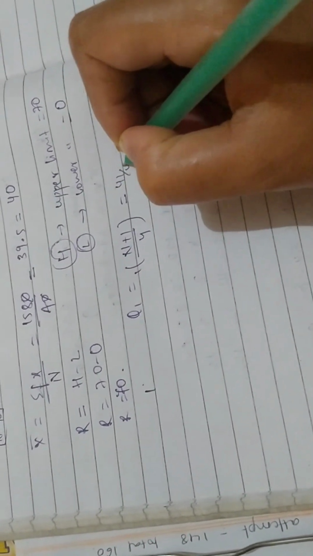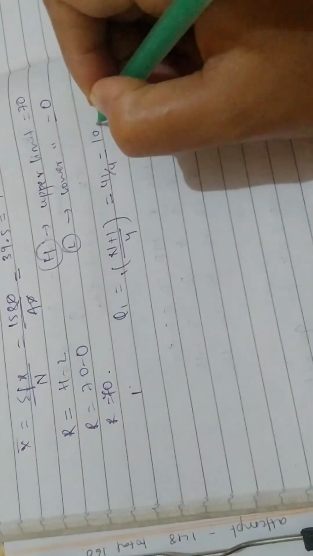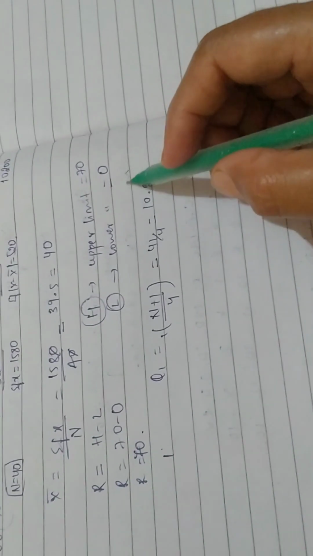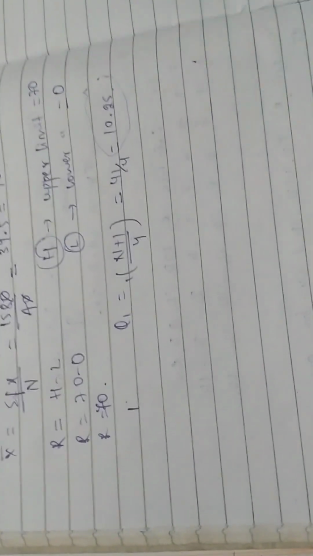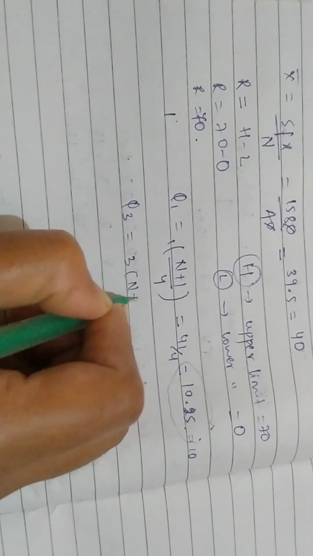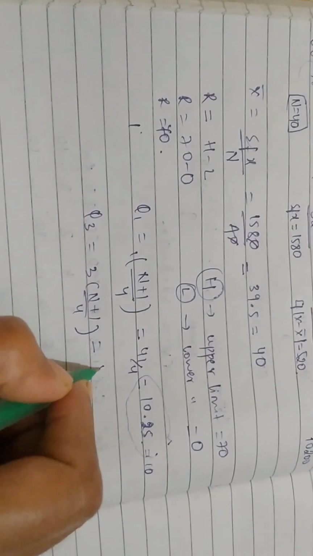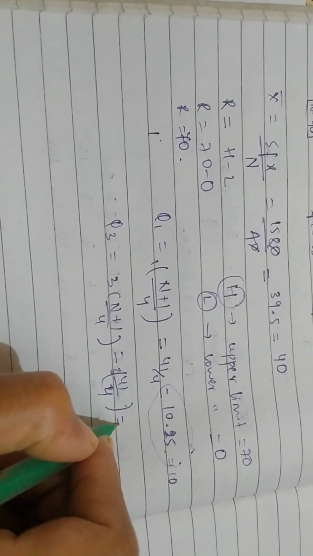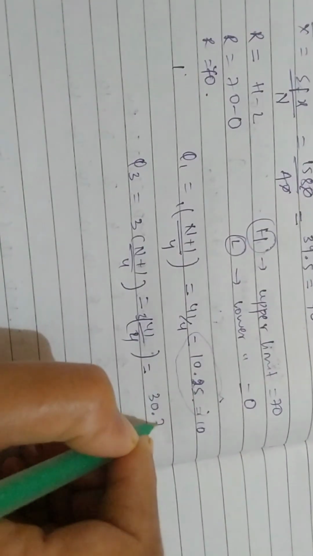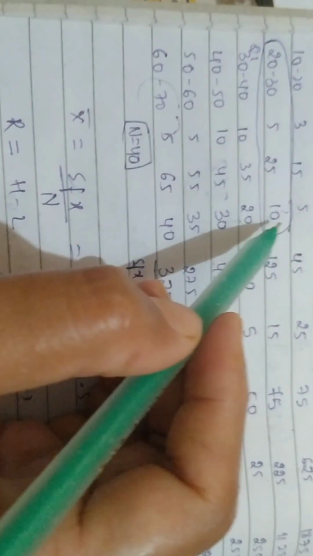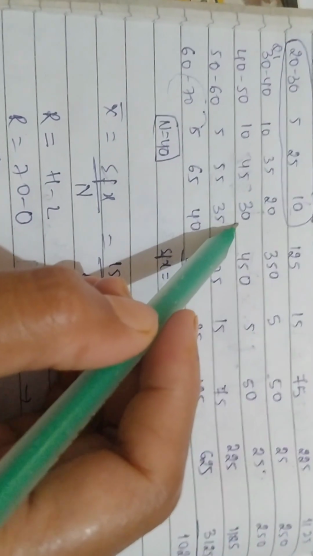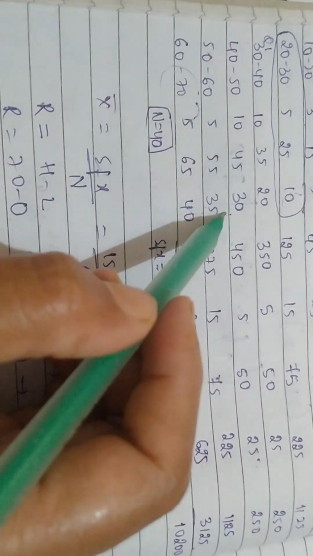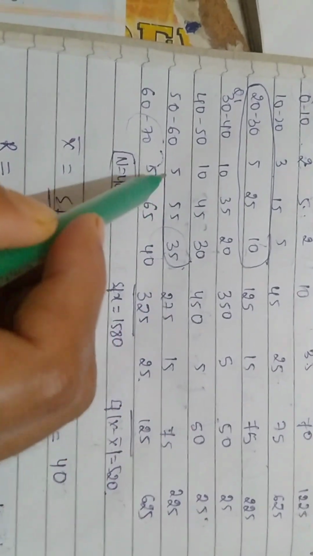So 41 divided by 4, which we'll get as around 10.25. We need to find this value in the cumulative frequency. For Q3, we do the same thing, that is 3 times n plus 1 divided by 4, which is 41 divided by 4 into 3, and we'll get around 30.75. We need to find this value in the cumulative frequency. 30.75 is above the 30th, so we'll consider the class corresponding to the 35th value.